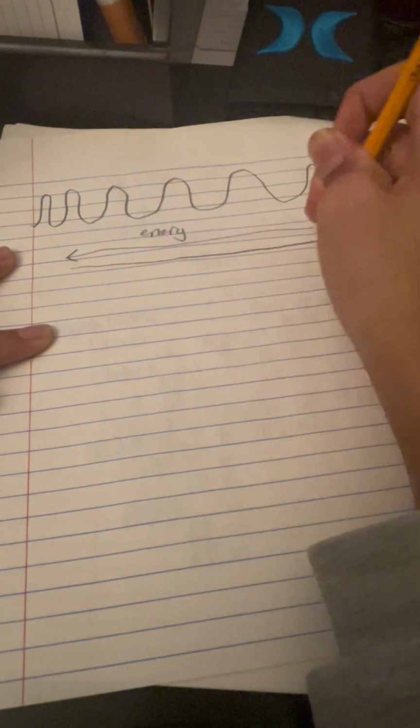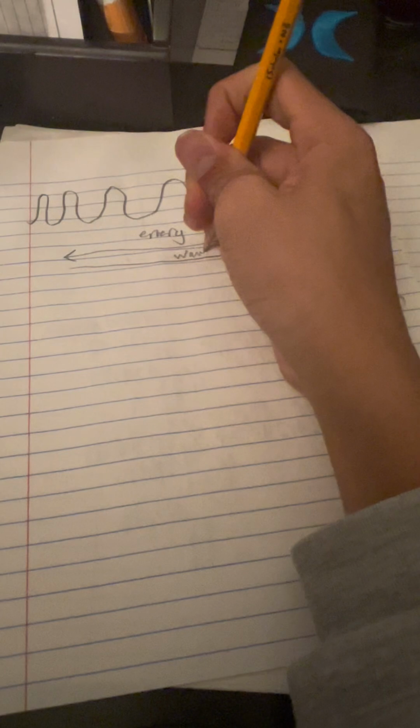The wavelength increases from left to right, and the frequency is right to left.